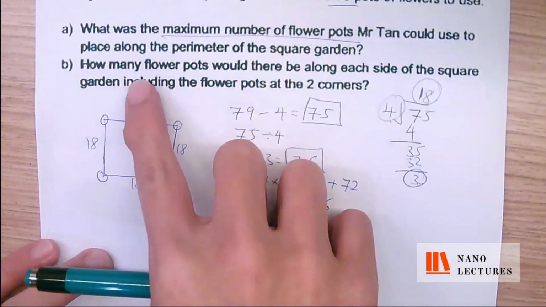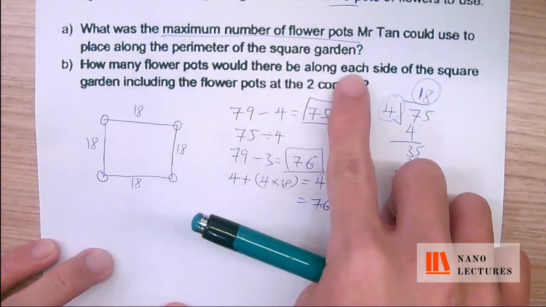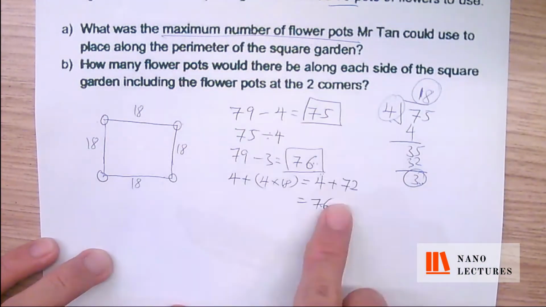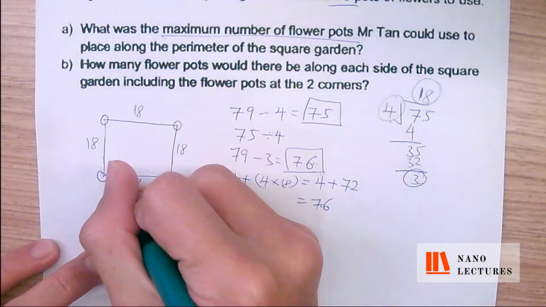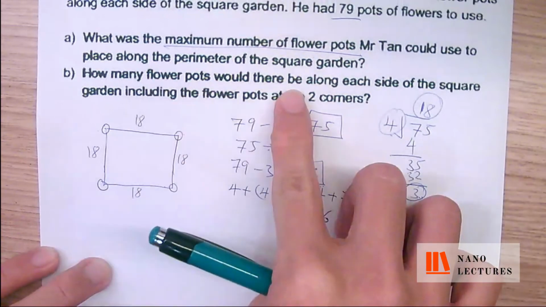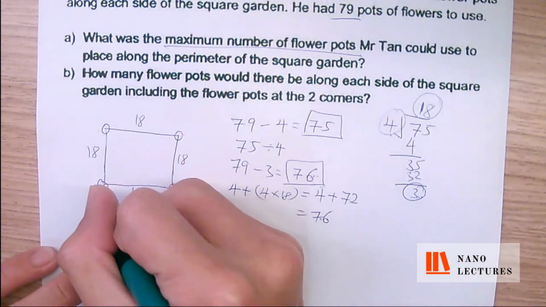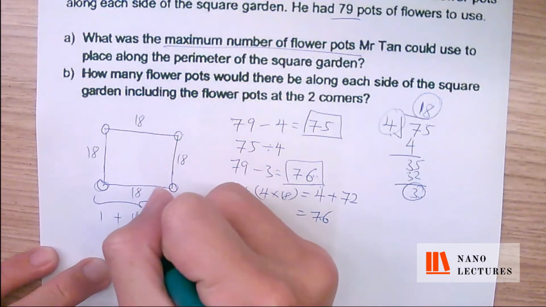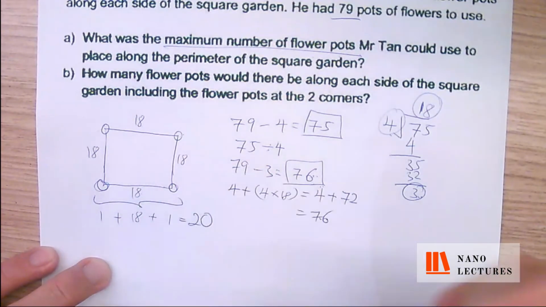Now, they asked how many flower pots would there be along each side of the square garden, including the flower pots at the 2 corners. This will be quite simple, right? Because you already know that there are 18 pots in between. 18 pots, 18 pots, 18 pots. Along each side, you have to include these 2 corners together with the 18. So it's 1 plus 18 plus 1, giving us 20.